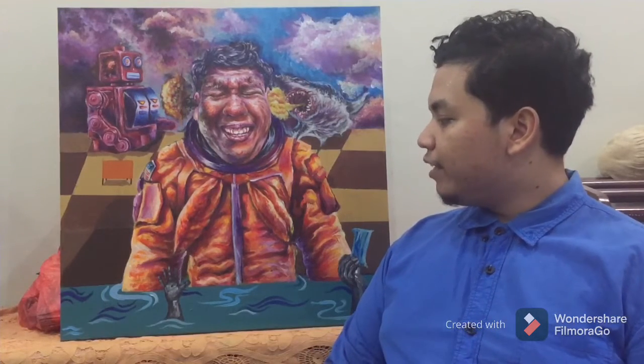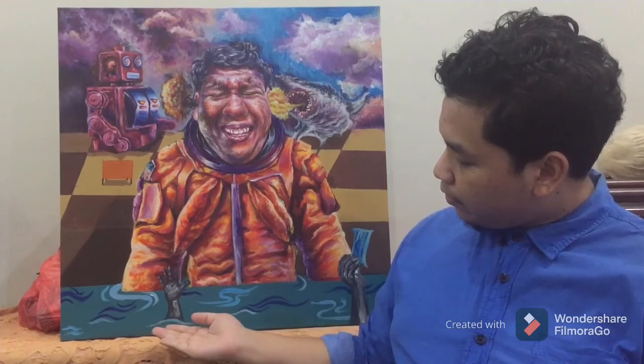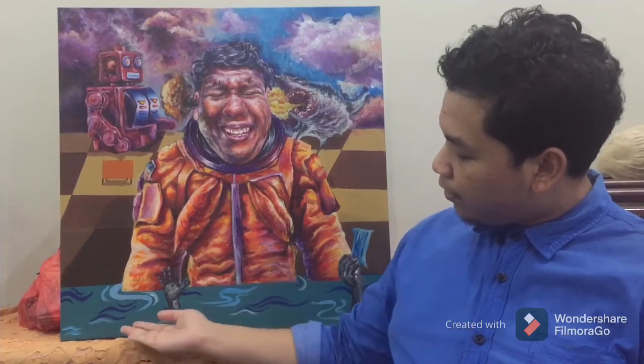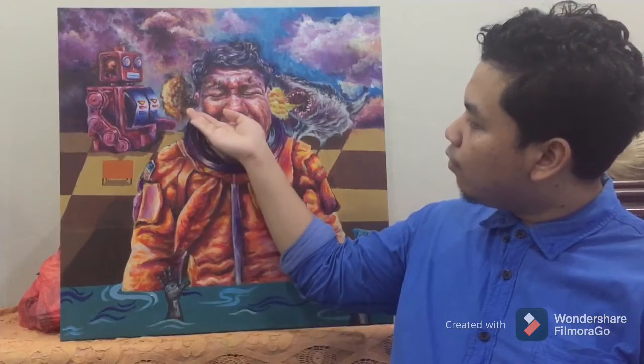So for the analysis, it will be elements of art and principles of design. Elements of art that can be seen here are line, form, shape, color, and many more. First, we will go with line. I use the wavy line to create the effect of a wavy sea for the surface. And I use line also to give depth to my painting.